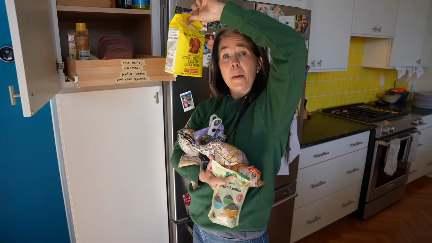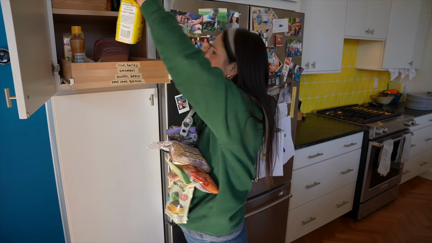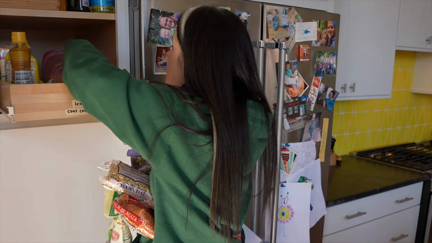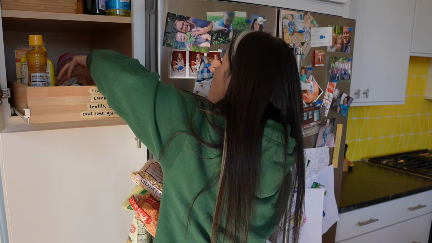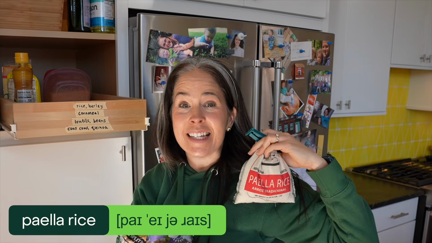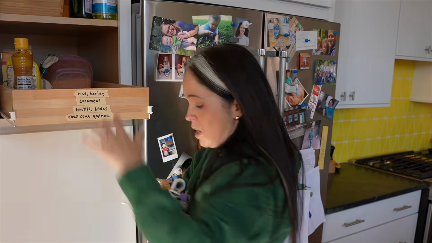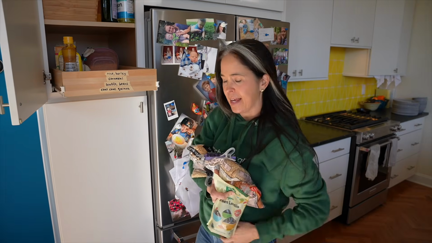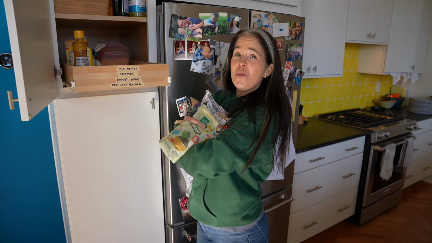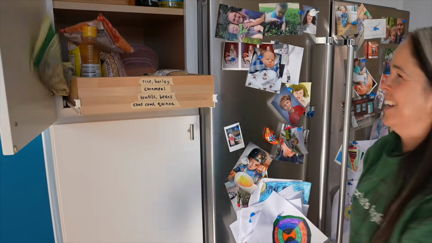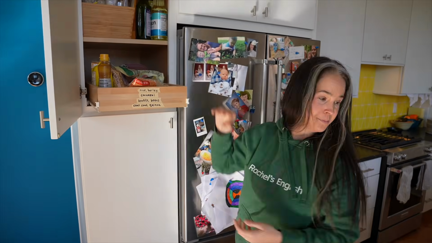Cornmeal for when you make a pizza and you don't want the pizza to stick to the pizza stone. I've got to start putting stuff back. The rest is just more of the same. Oh wait, there's one other one that I haven't pulled out yet. Paella rice. Let's make paella soon. All right, now's the time where I throw everything back in. Ready? 1, 2, 3. That actually worked better than I thought it would.